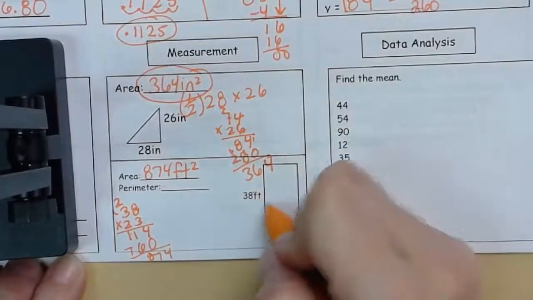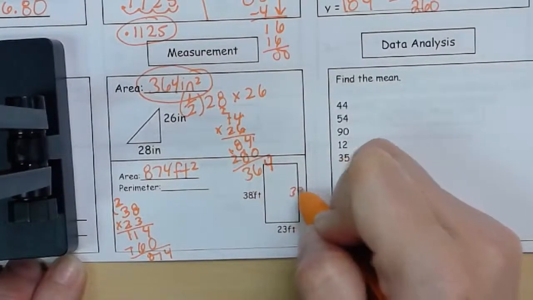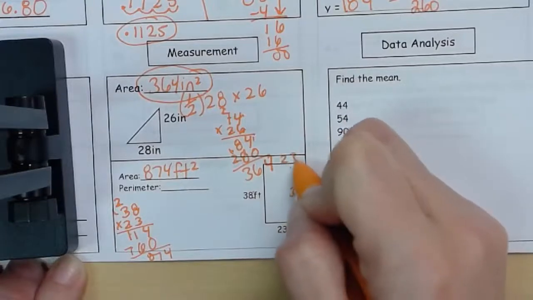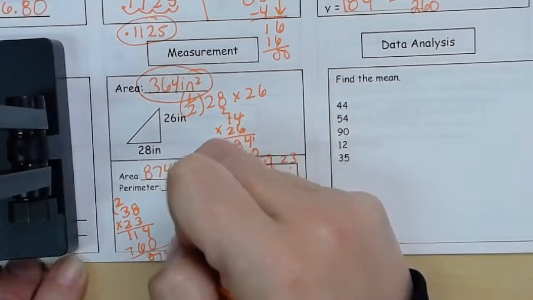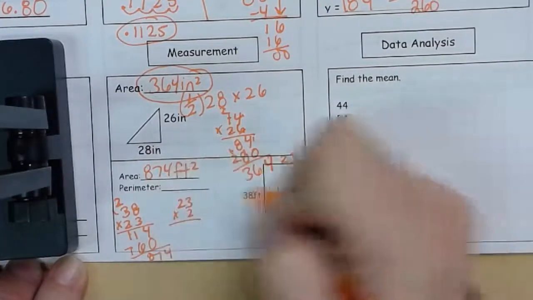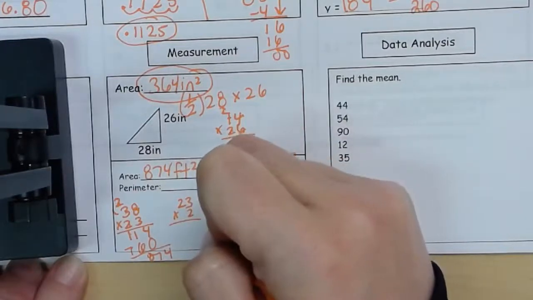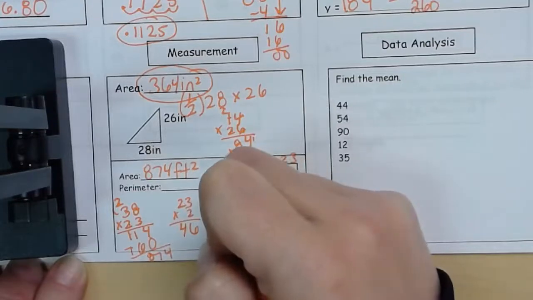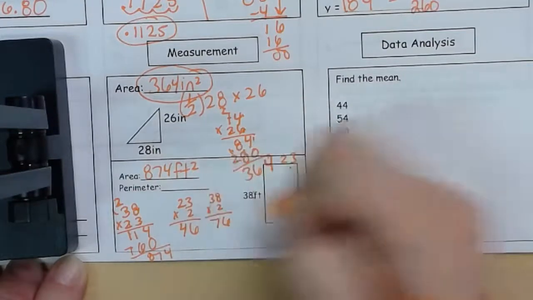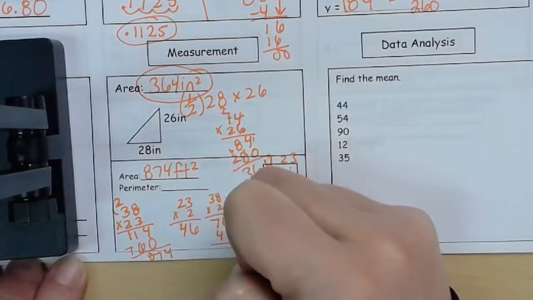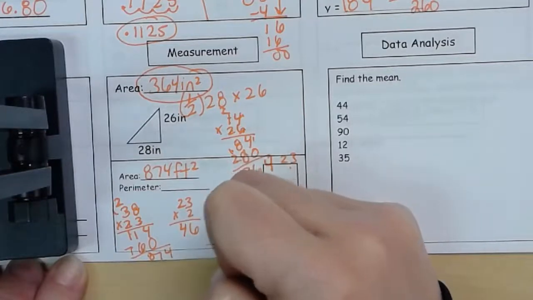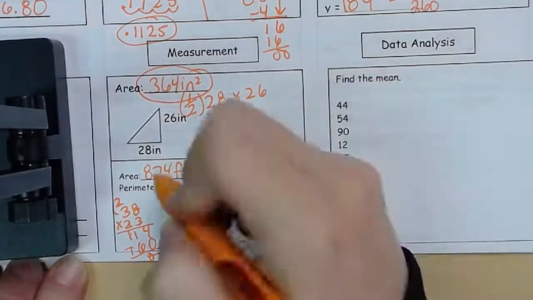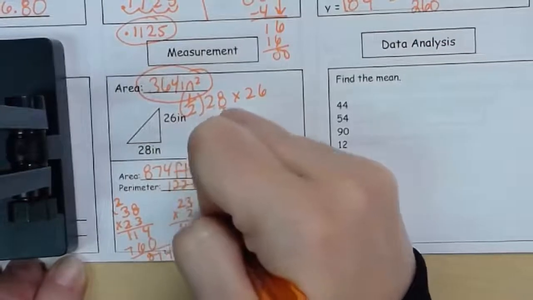Perimeter, I know that the one across is 38. I know the one across from this one is 23 because it's a rectangle. So I've got 23 times 2, 38 times 2. And I just need to add those. And I get 122 feet.